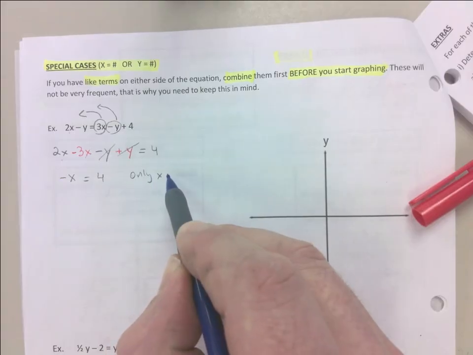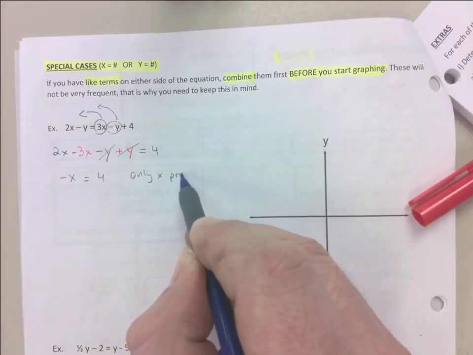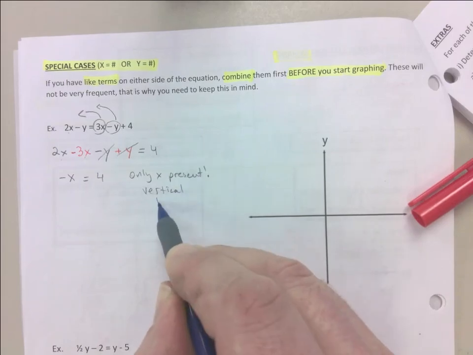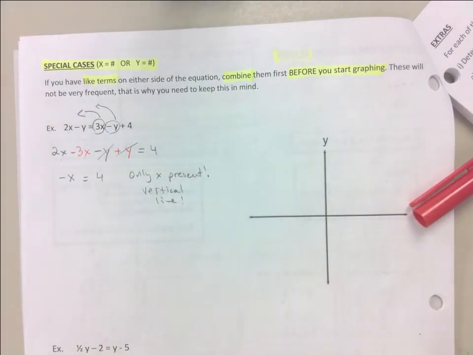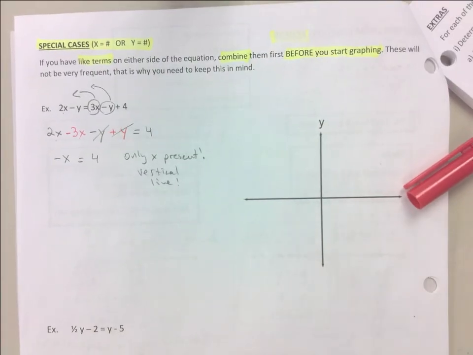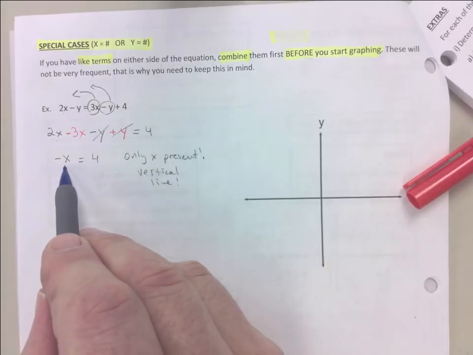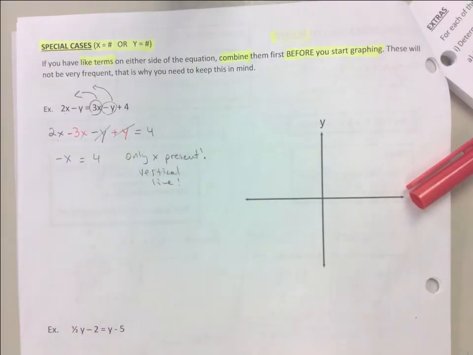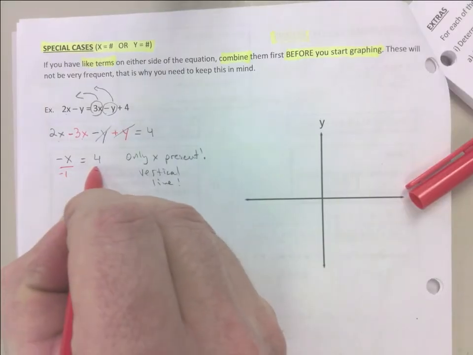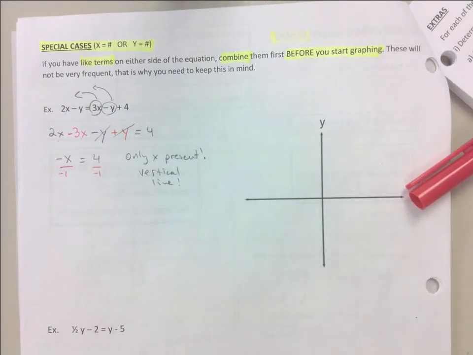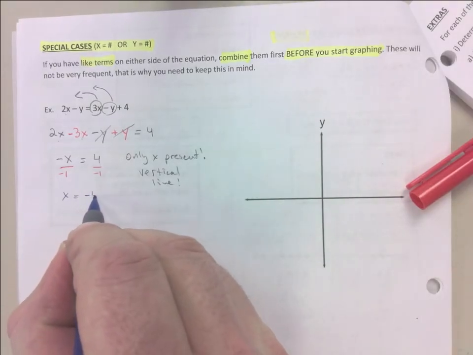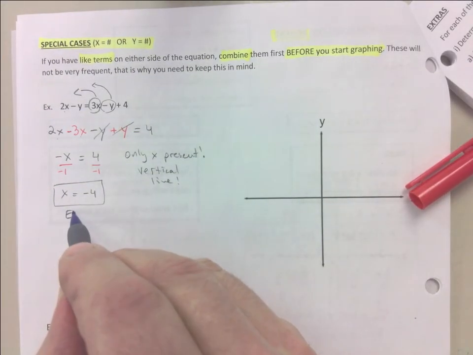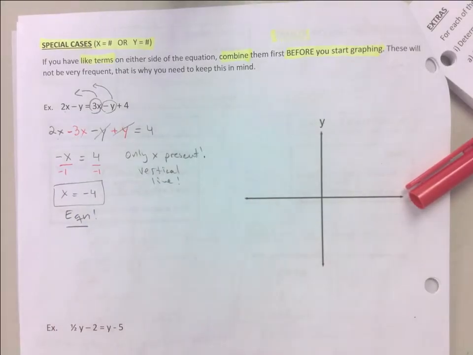Only x present, right? Vertical line. You know there's going to be a vertical line, so you don't have to find the y-intercept or anything like that. But we don't like the variables to have a negative in front. So what do we do? We divide both sides by -1. So x is equal to -4. This is our line. This is the equation that we're after.